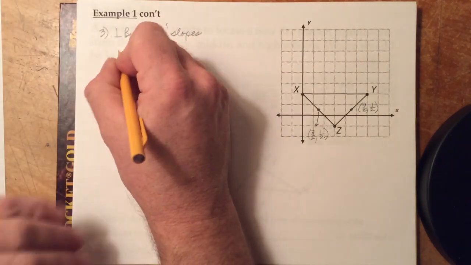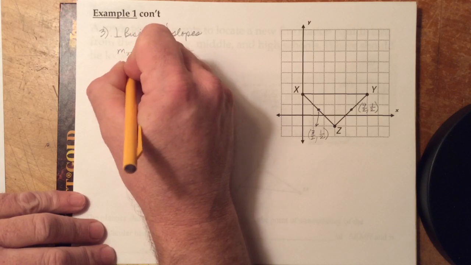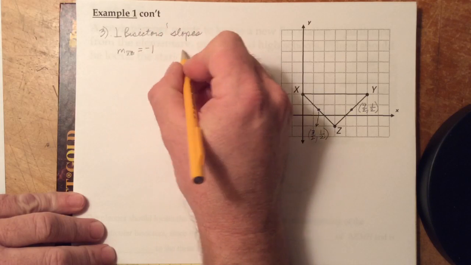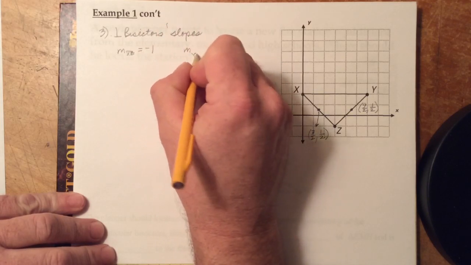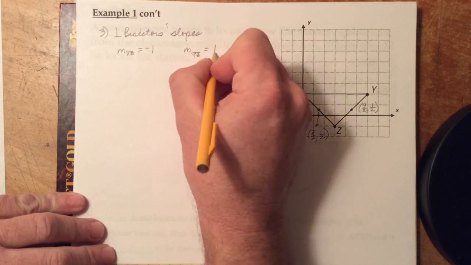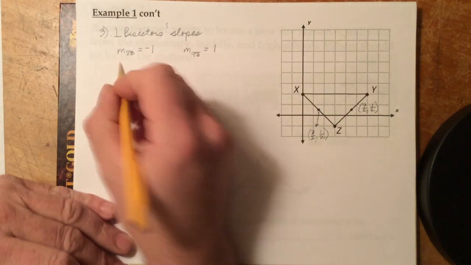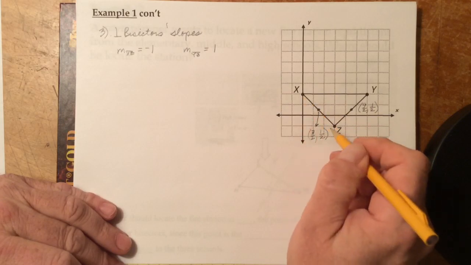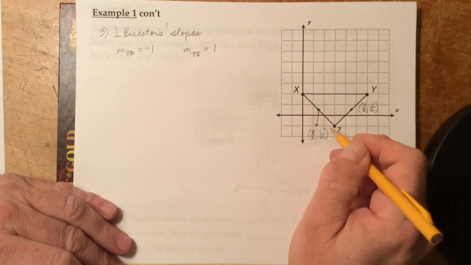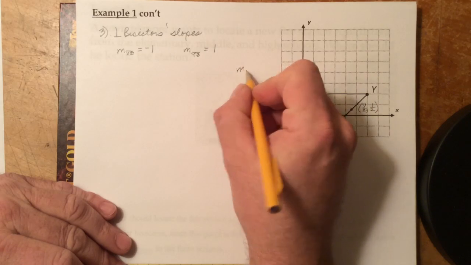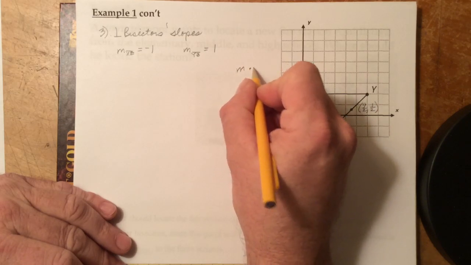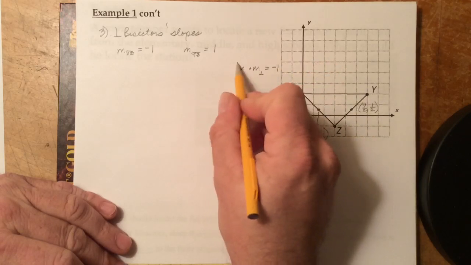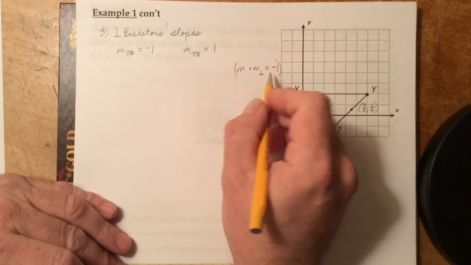Well, the slope of XZ from the previous page was negative 1, and the slope of side YZ from the previous page was positive 1. Since the perpendicular bisector is perpendicular to that side, we would use this formula: the slope of what we're looking for times the slope of the perpendicular equals negative 1. Or in other words, the negative reciprocal of the slope we're given.